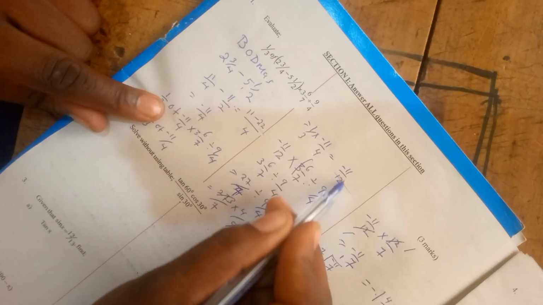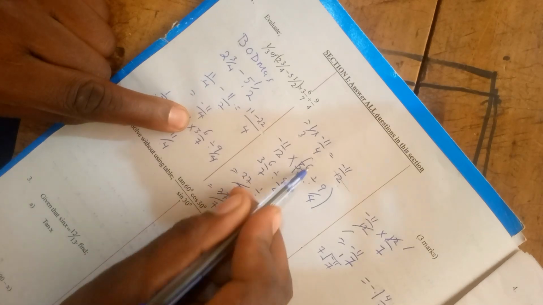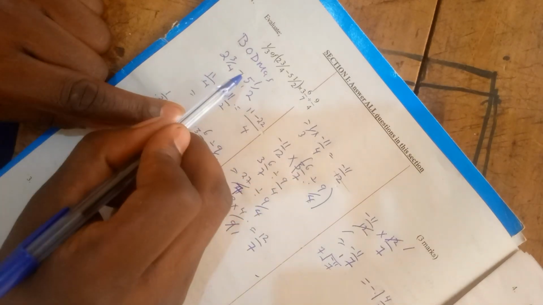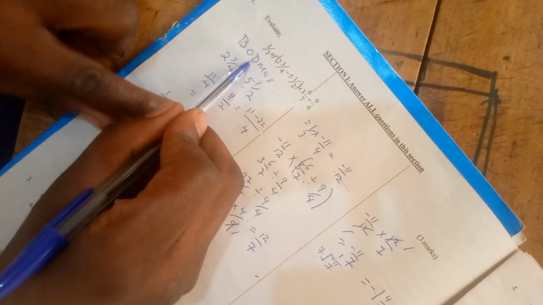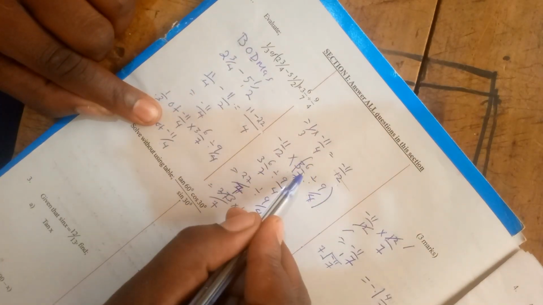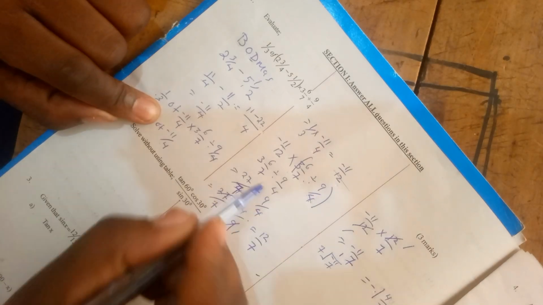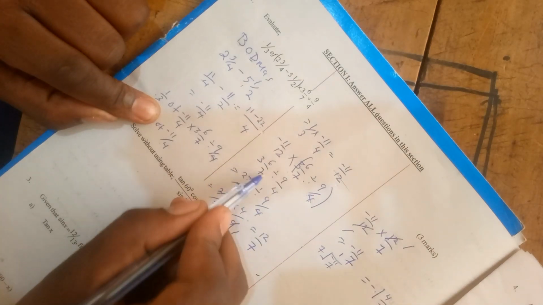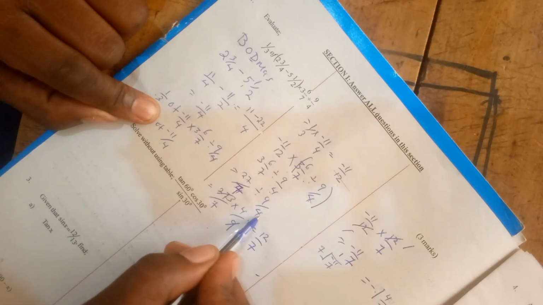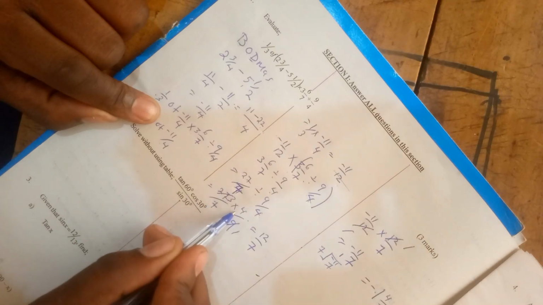So the whole thing will become negative 11 over 12 times 3 and 6 over 7 divided by 9 over 4. When you follow BODMAS again, what we follow is the one under division, which in our case is 3 and 6 over 7 divided by 9 over 4. So we should start with that. It will become 27 over 7 divided by 9 over 4, which will be 27 over 7 times 4 over 9.